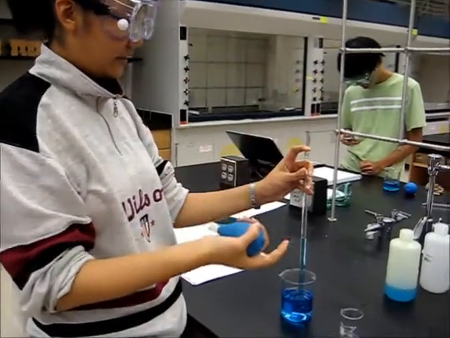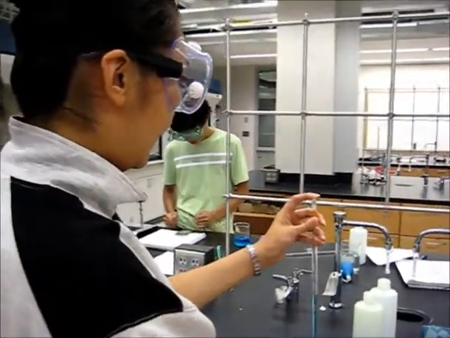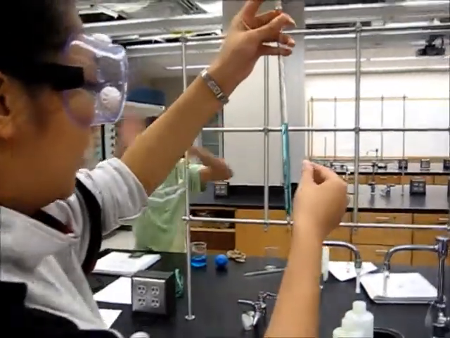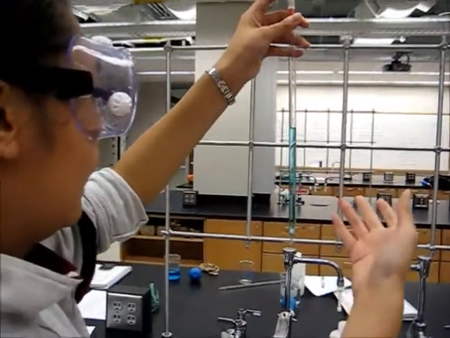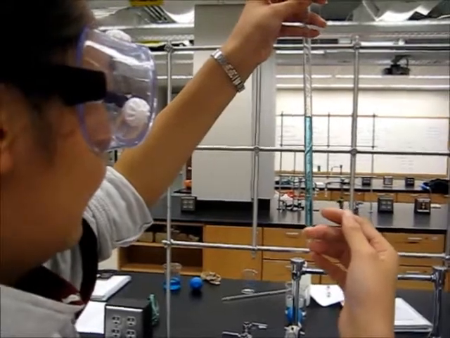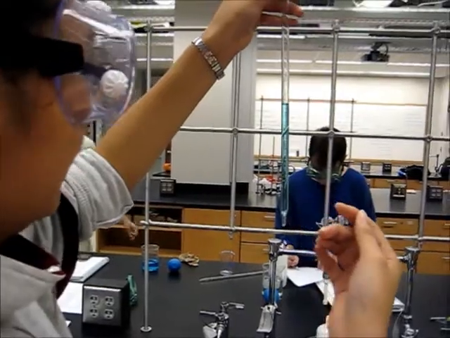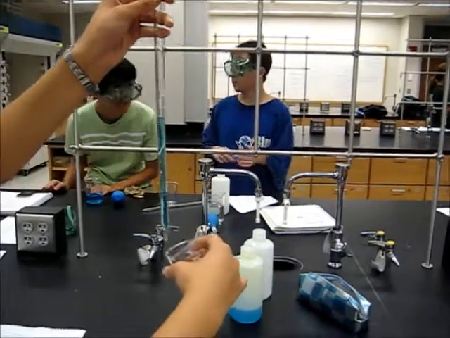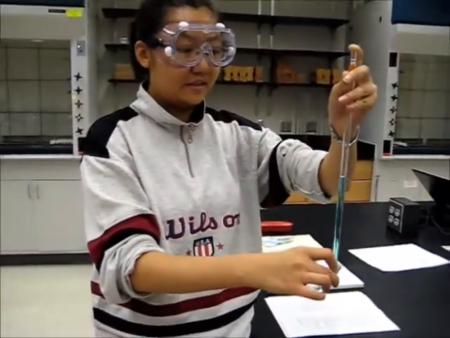Put your index finger on the top of the pipette, then get the pipette out of the liquid, bring it to eye level, and then read the volume. In this case, this is the initial volume, and it's 3.24.